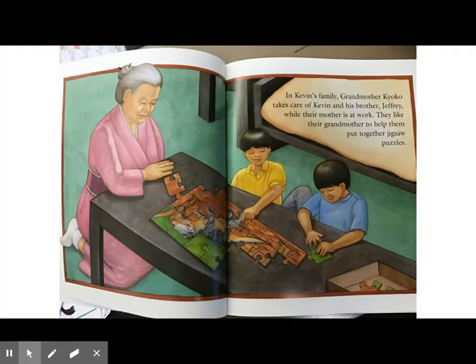In Kevin's family, the grandmother, Kyoko, takes care of Kevin and his brother while their mother is at work. And they like their grandmother to help them put together jigsaw puzzles. We spent a lot of time yesterday with grandmothers, abuela, and the grannies. And in some families, the grandparents and the parents live together, or the parent. And in some families, the grandparent might just come visit to help take care of the kids.